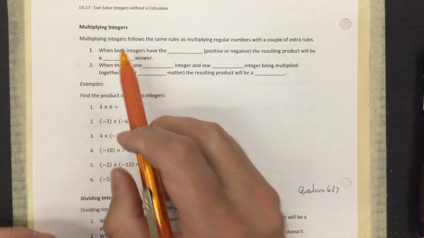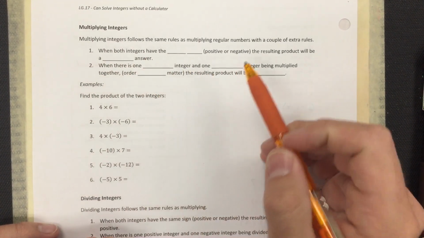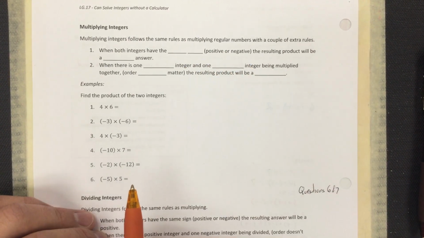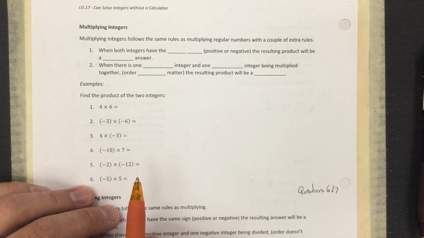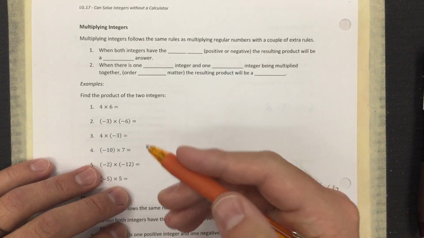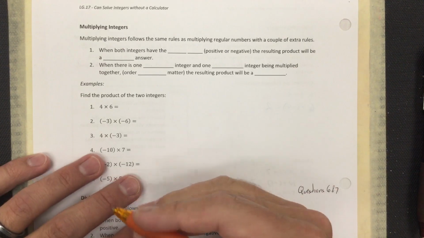Multiplying integers follows the exact same rules as multiplying regular numbers, but we have a couple extra add-ons or a couple different rules that we need to follow. One of the things that we can think of, and again, you've probably heard this before and gone through it, but this is extra practice for it.